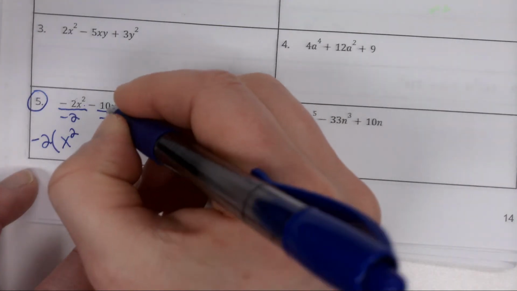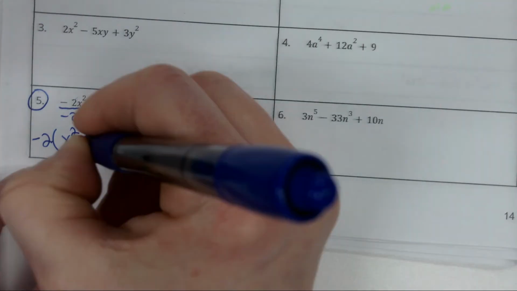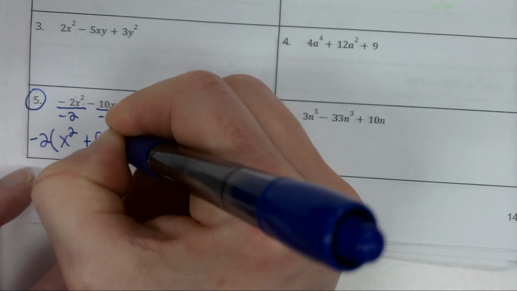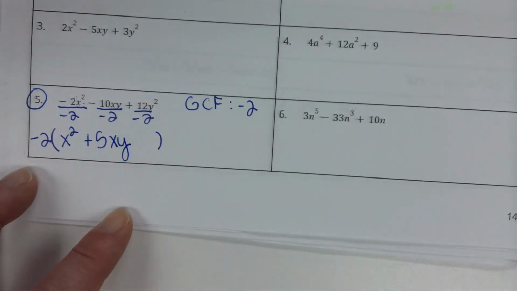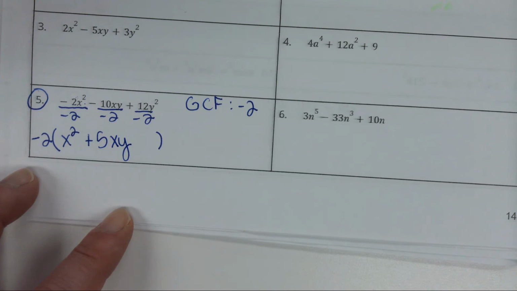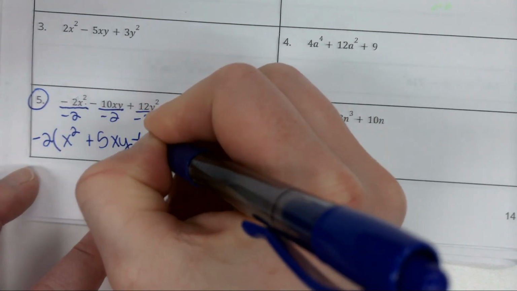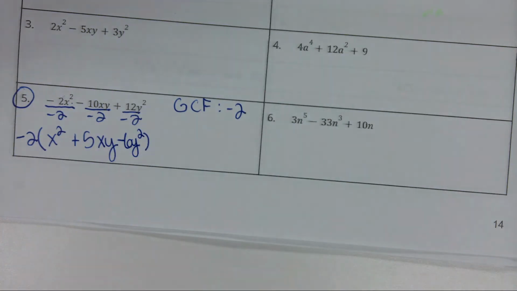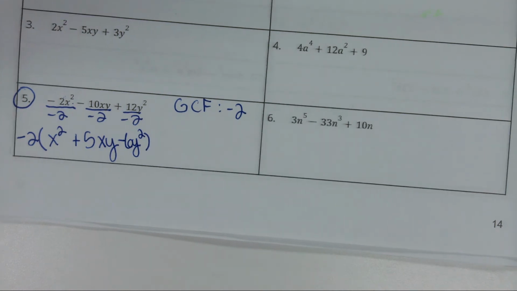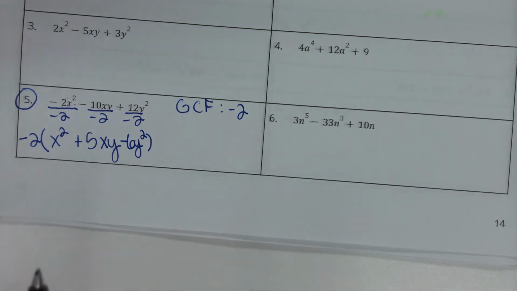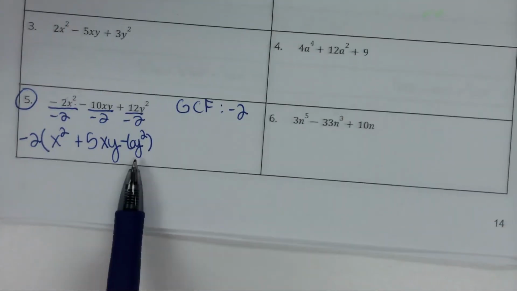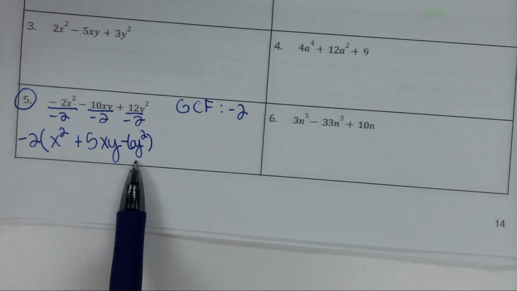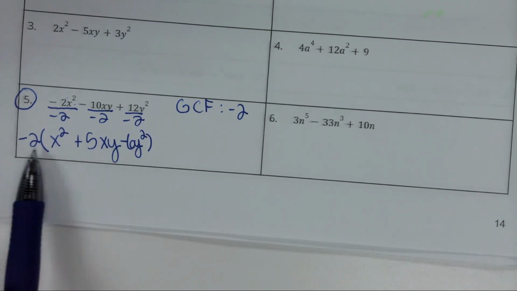-10 divided by -2 would be positive 5xy. Excellent. -6y squared. Now you might be thinking, why is there x's and y's there? Don't worry about it. You know how we had an x and an x to get an x squared? At the end of our parentheses, we're going to just stick the y's there to get a y squared.